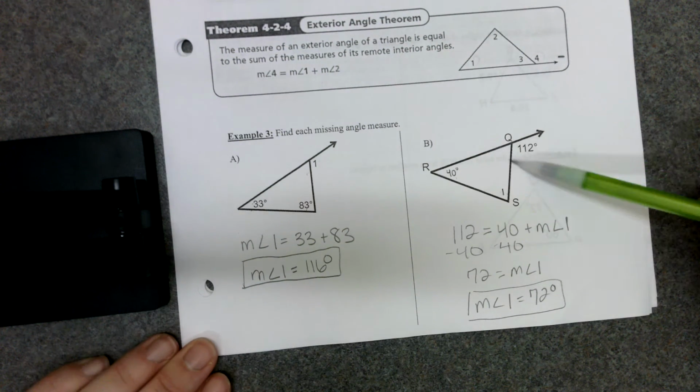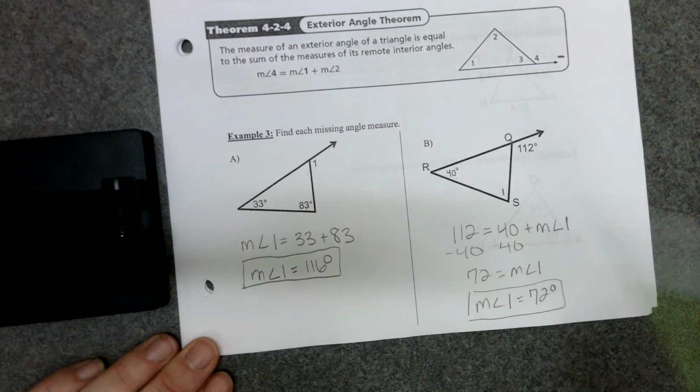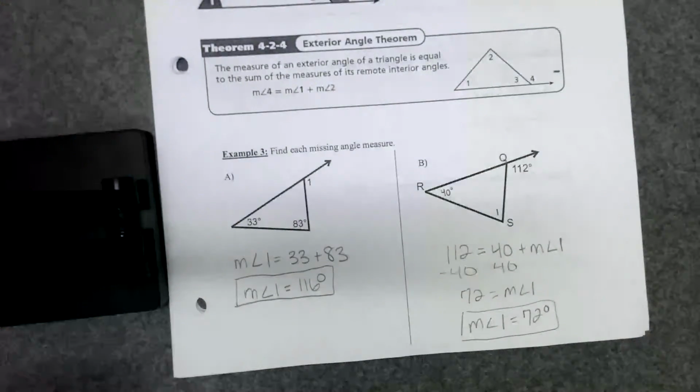Because again, this exterior angle equals the sum of the two remote interior angles. Next page.